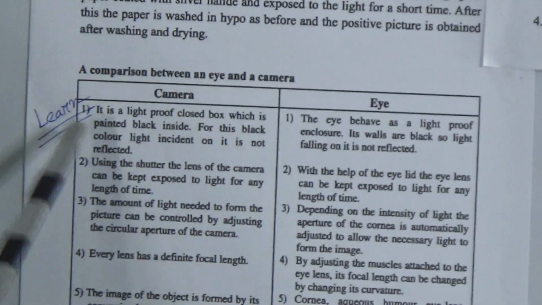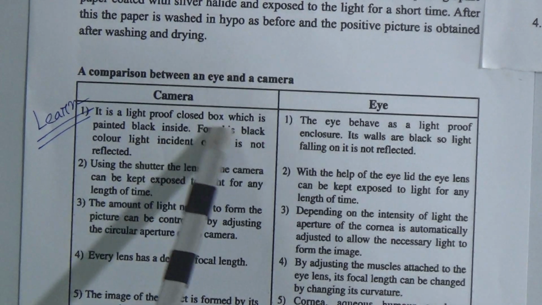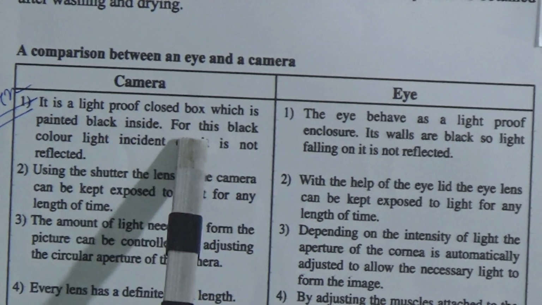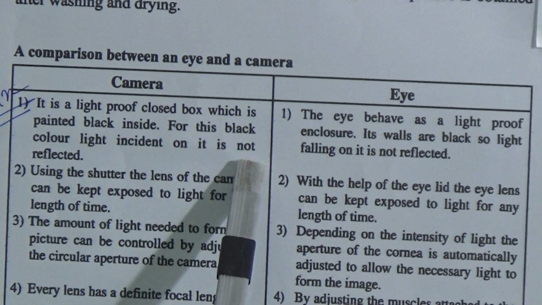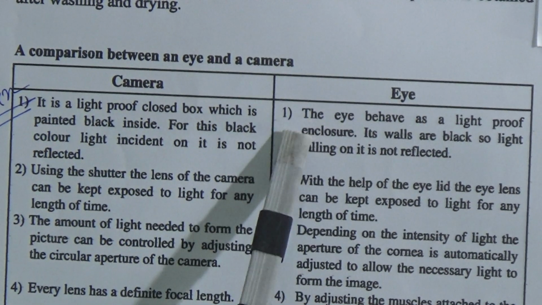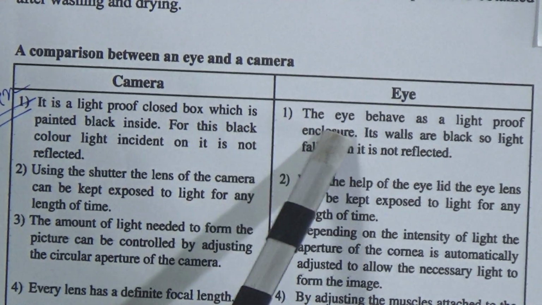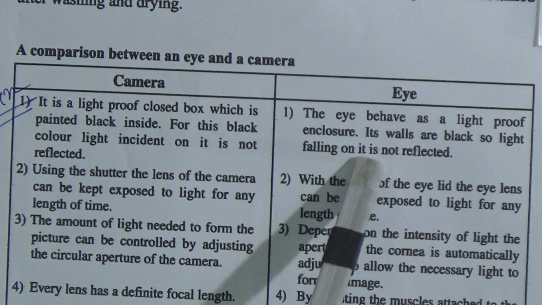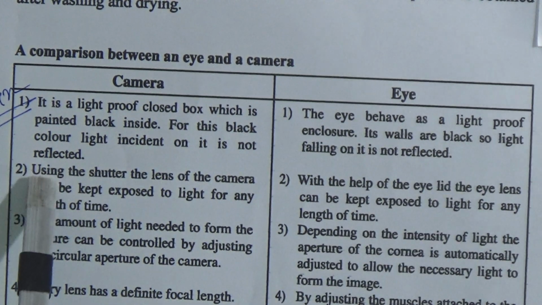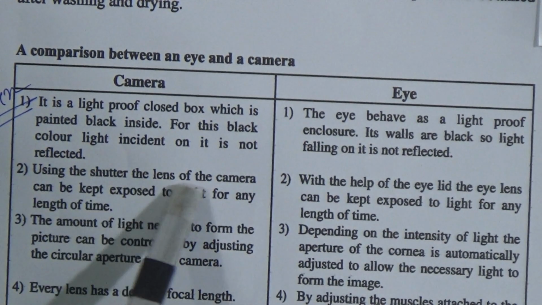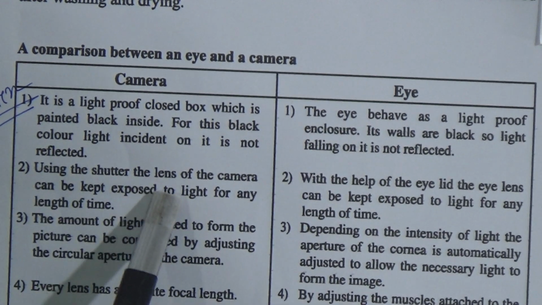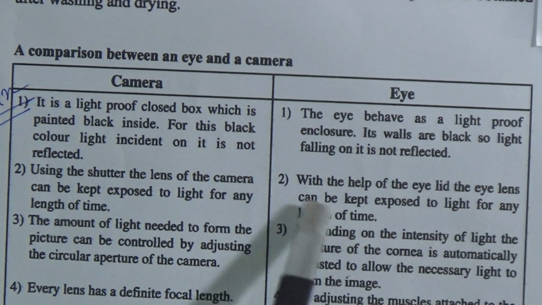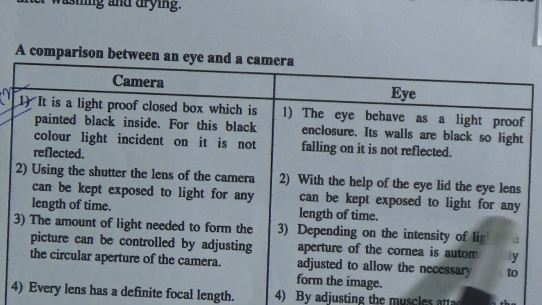Now come to the first point for camera. It is a light-proof closed box which is painted black inside, so the light incident on it is not reflected. Now come to the first one for eye. The eye behaves as a light-proof enclosure. Its walls are black, so light falling on it is not reflected. Using the shutter, the lens of the camera can be kept exposed to light for any length of time. With the help of the eyelid, the eye lens can be kept exposed to the light for any length of time.